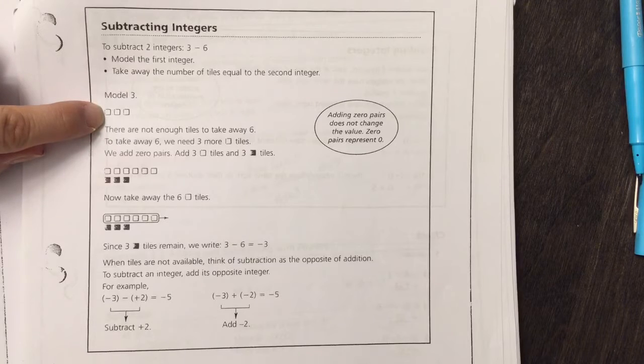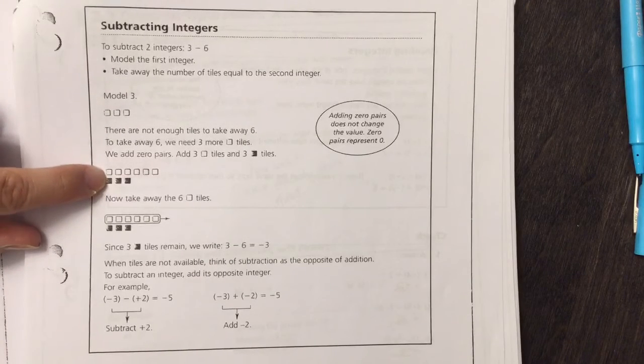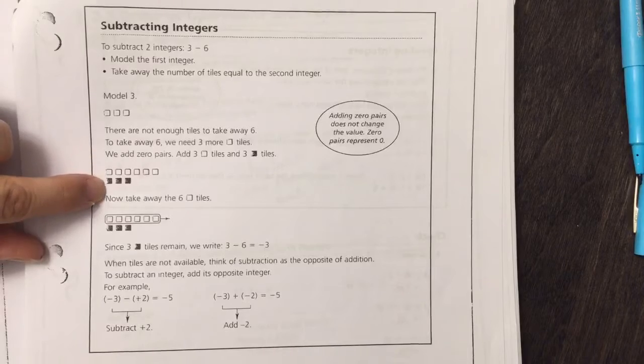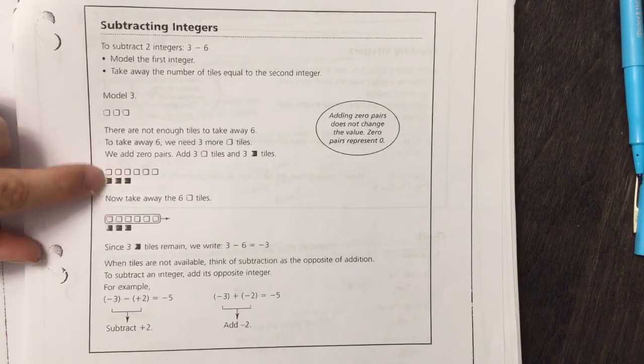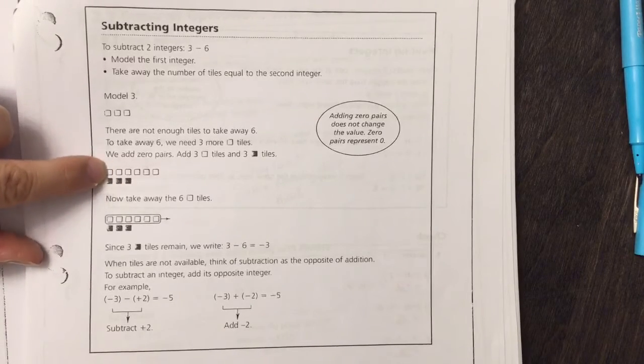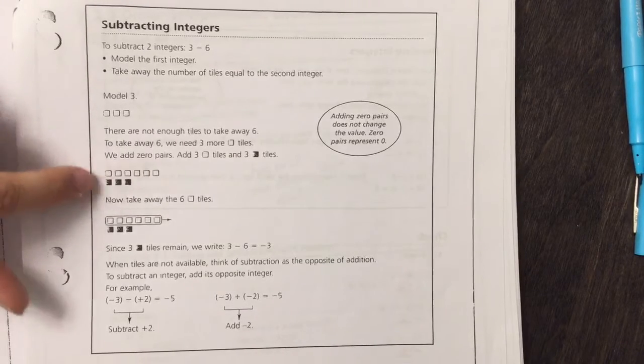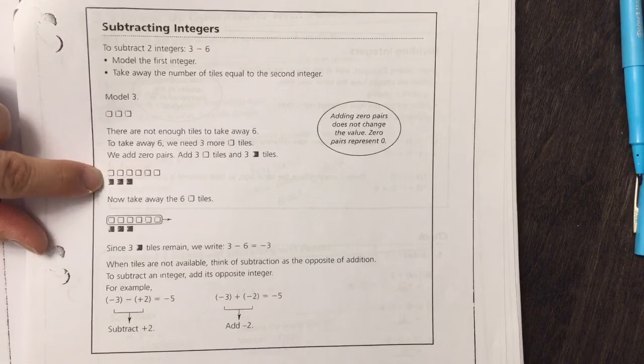The big thing here is that it shows modeling +3. That'd be 3 tiles. But if we needed more, and we want to subtract a bigger number, you would just add a positive and a negative and a positive and a negative. That would mean a 0. This is 0, 0, 0, 1, 1, 1. That would be still +3. Now we'd be able to take away 6 tiles.